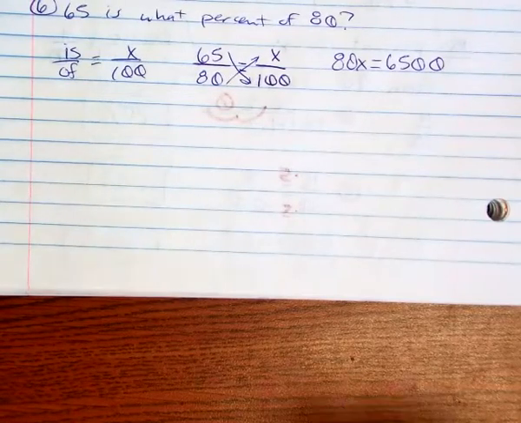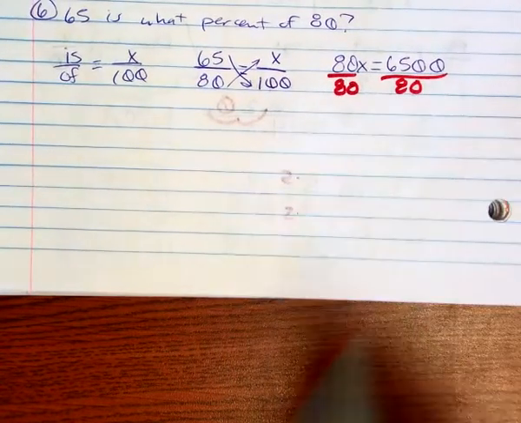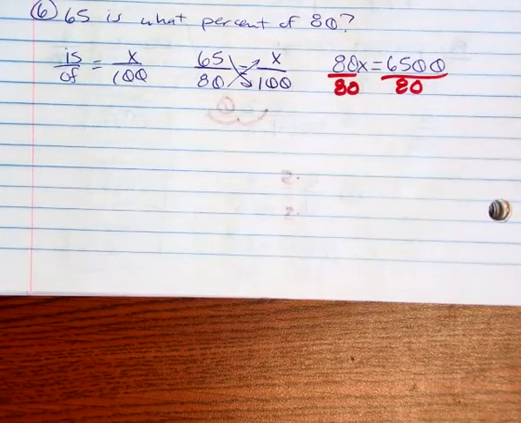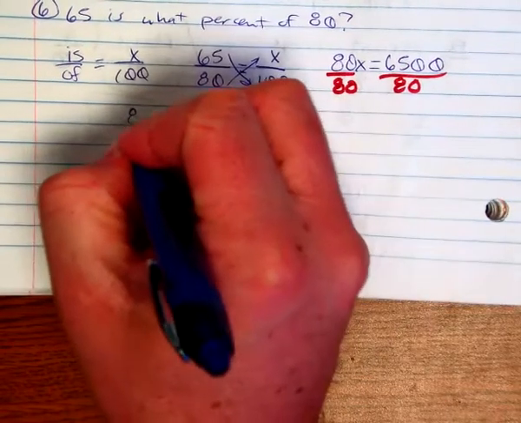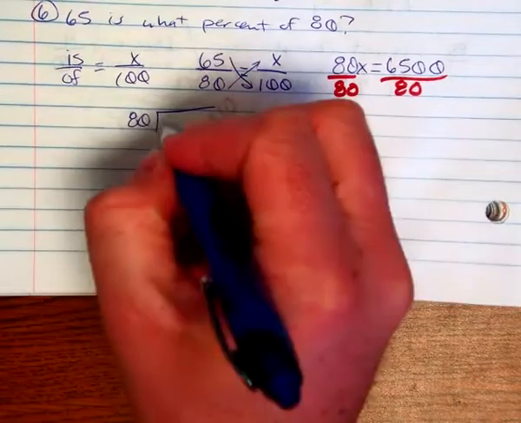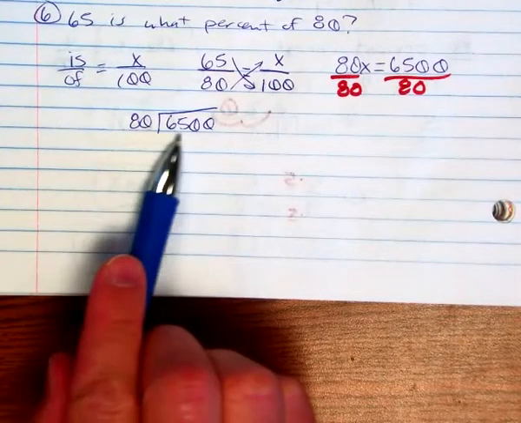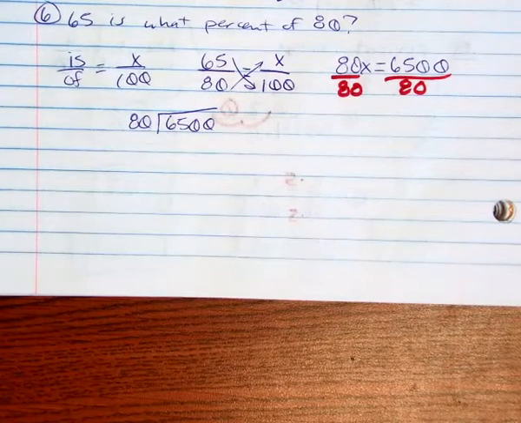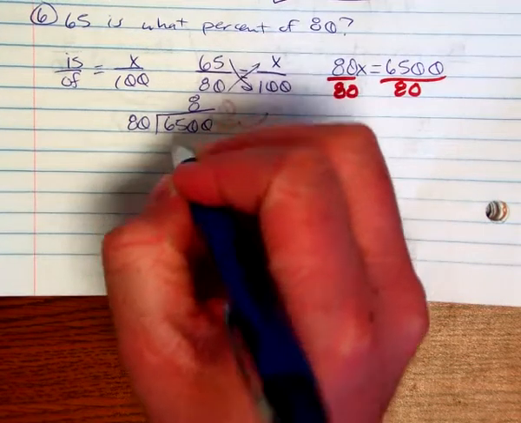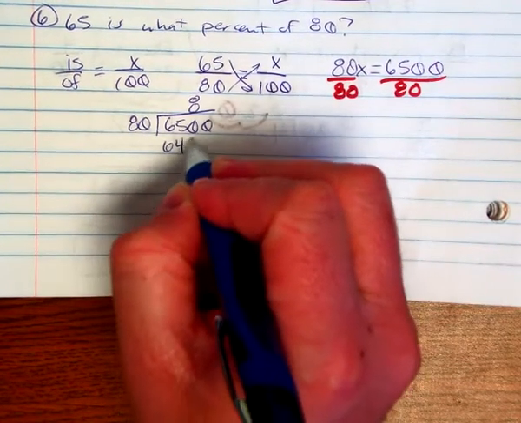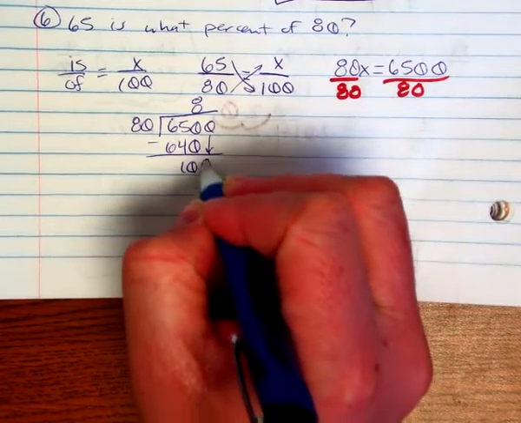We need to divide both sides by 80. And if we divide both sides by 80, let's go ahead and write that out. So I want to put 80 into 6,500. 80 doesn't fit into 65, but 80 fits into 650 8 times. 8 times 8 is 64, so this is 640. So we get a 10, bring down the 0.